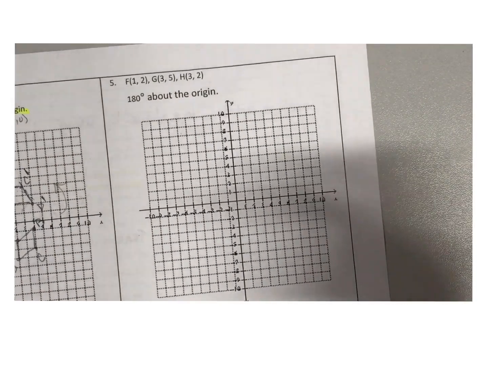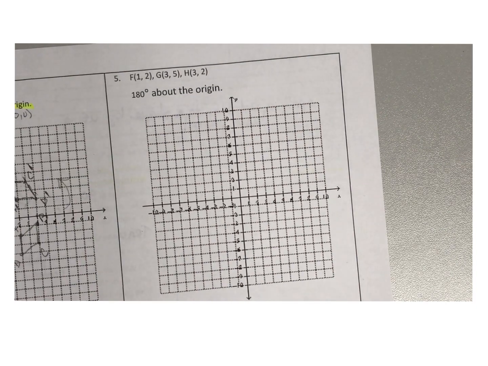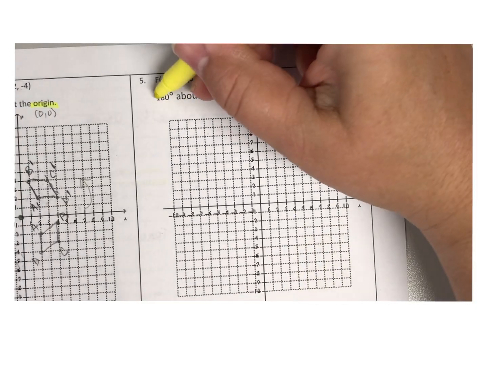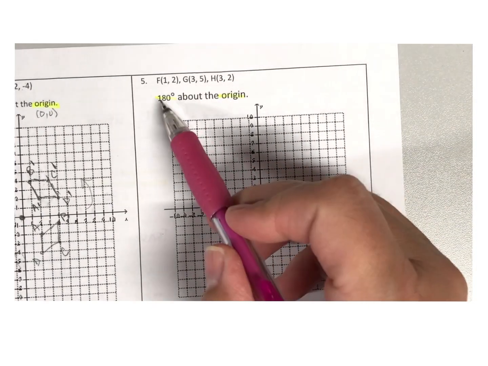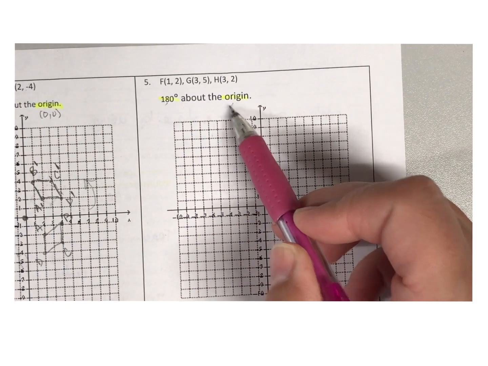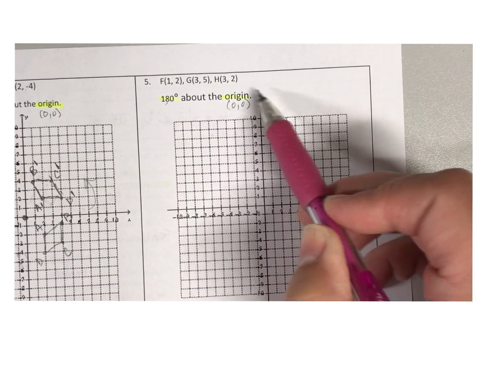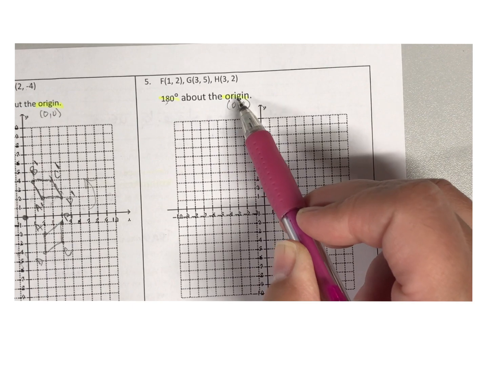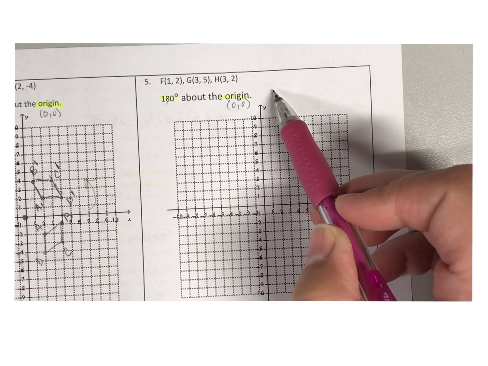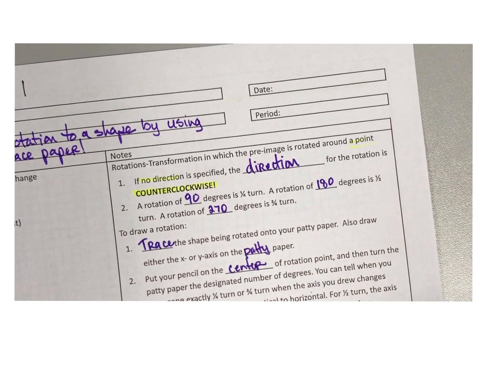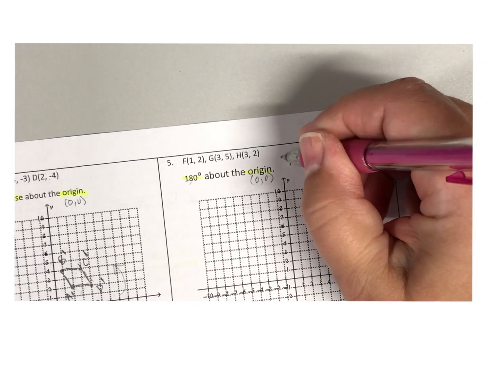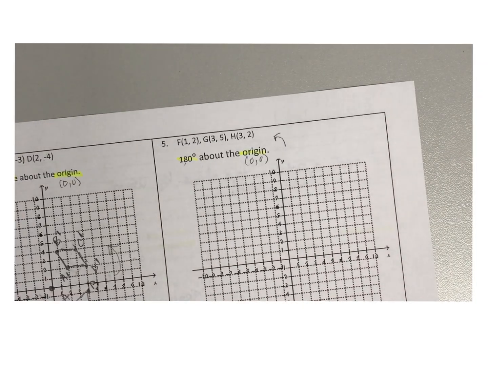All right, let's look at number 5. Again, I like to highlight my stuff. So I have 180 degrees. My pencil's going to go at 0, 0, that's the origin. Notice how it doesn't say counterclockwise or clockwise. Remember, on the other side, it says if there is no direction, it's always counterclockwise. So we're going to go counterclockwise, which is to the left.